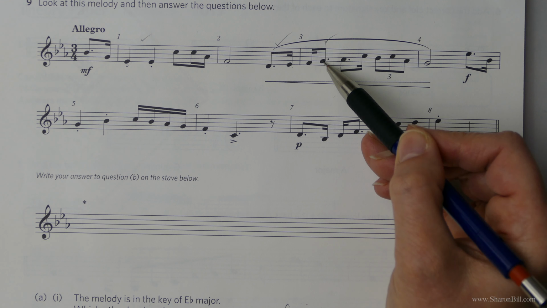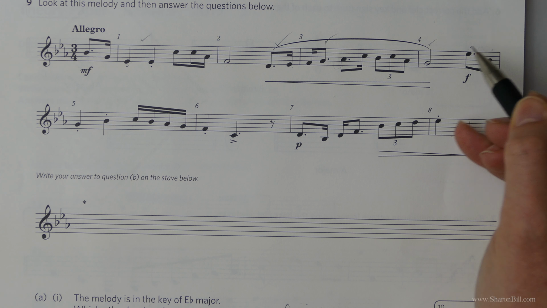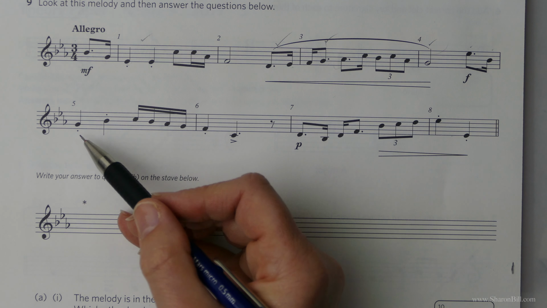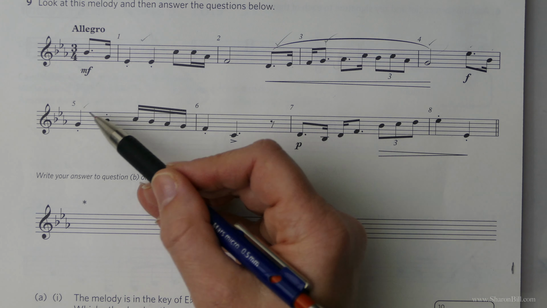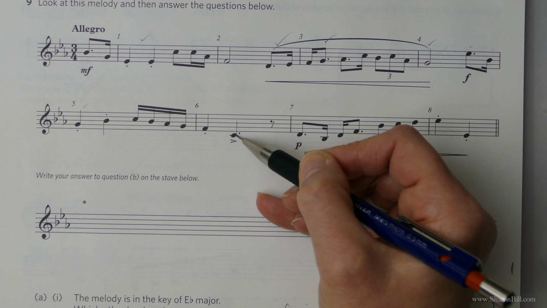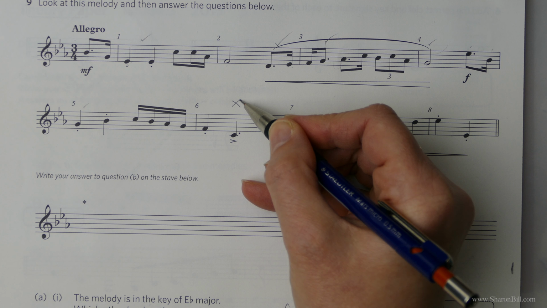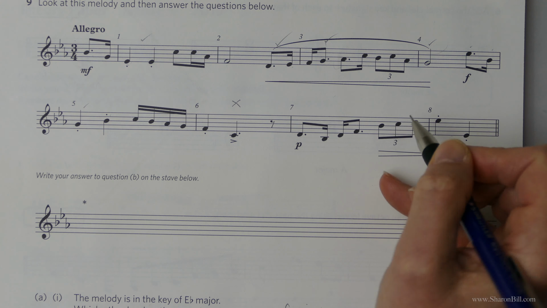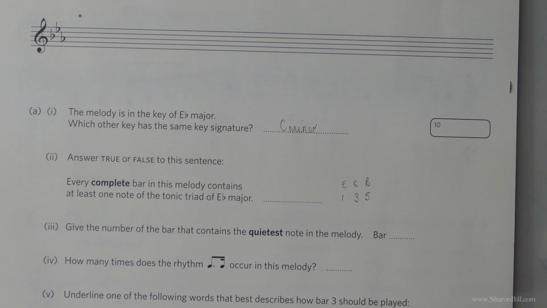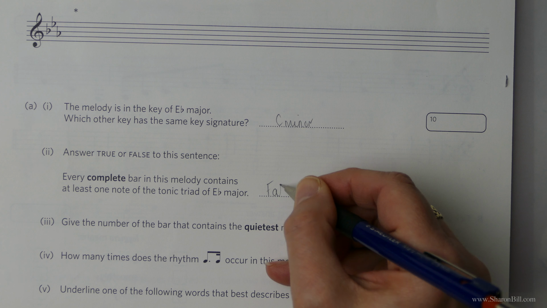There might be others, but it's got at least one. Again, there's a G. Of course, there's an E and a B, but so long as there's one, that bar is acceptable. We have a G, we have a B, we don't really need to look further. Bar 6, we have an F and a C. So actually bar 6 doesn't have any notes of the tonic triad, so no need to look further. It's not true that every single bar has at least one note of the tonic triad, so it's false because bar 6 doesn't.